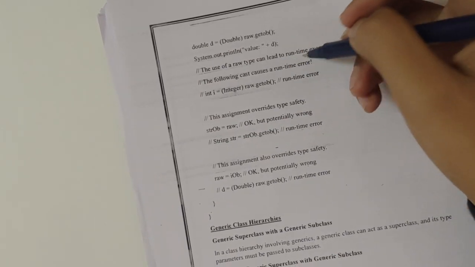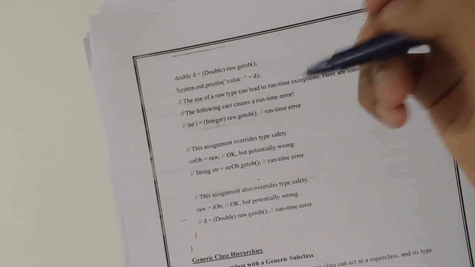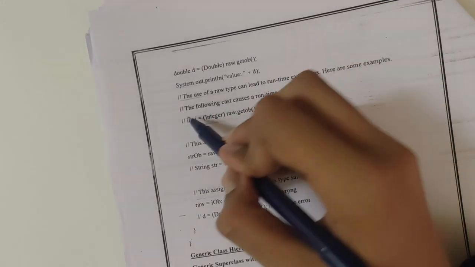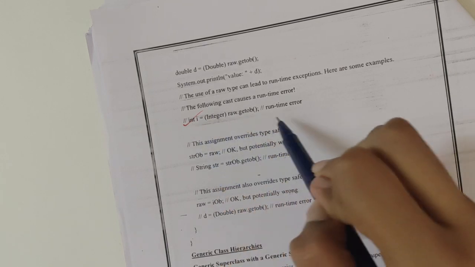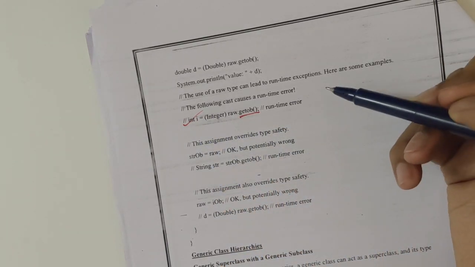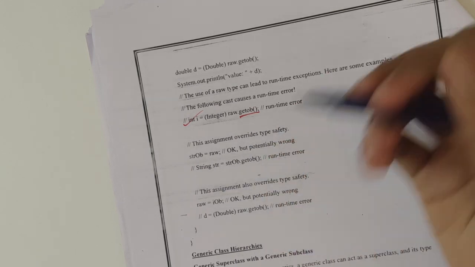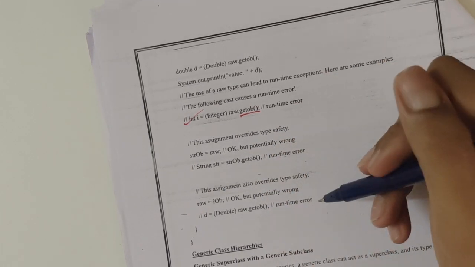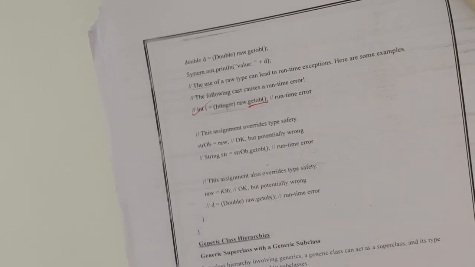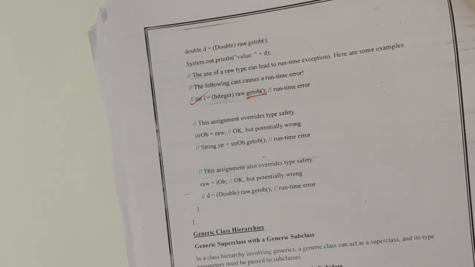Then sometimes you may get an error if you have runtime exceptions. We have this situation where int i = (Integer) raw.getOb(). Here you get a runtime error, but sometimes it's okay. The compiler will not generate any error, but potentially it's wrong because you don't know the type of the data which is being passed. So it may give you type safety warnings as well.